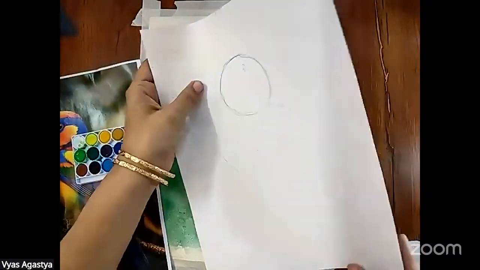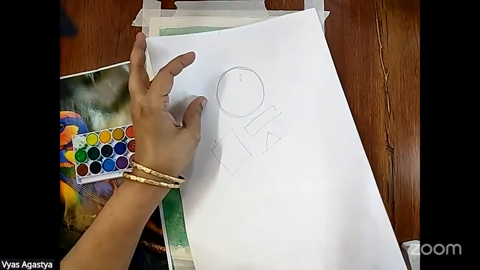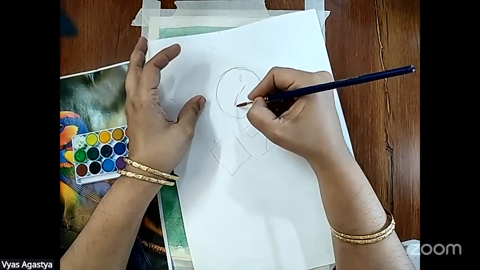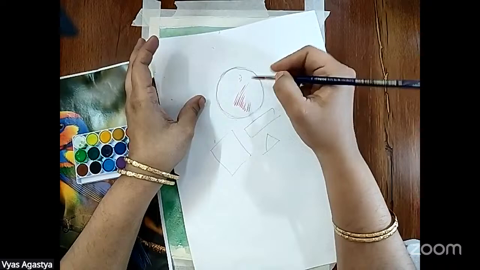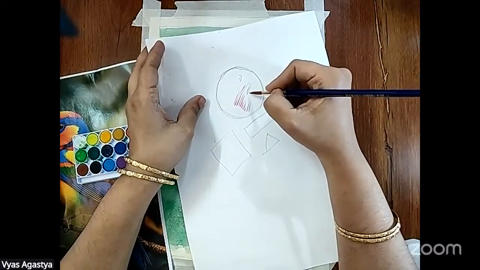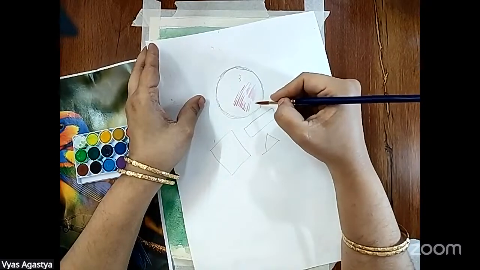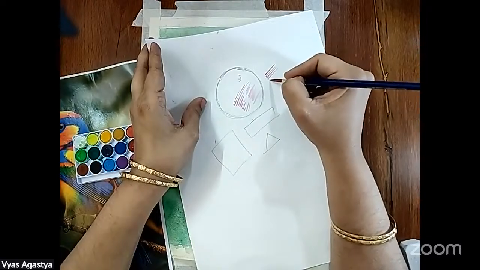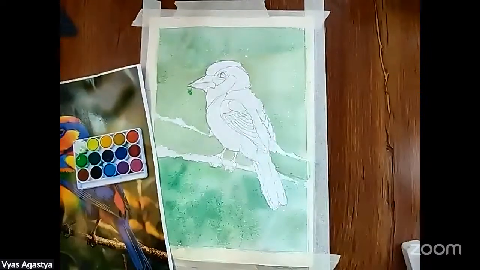See, I am showing how to apply color on the rough paper. See, I have taken a little bit of Carmine color and I am giving the strokes like this. Small strokes you have to give. Okay. Did you understand? If you understood, please type yes so that I can get to know that you're following me. See here, I'm painting like this. Give little strokes with the brush.